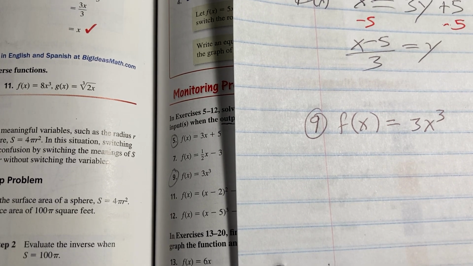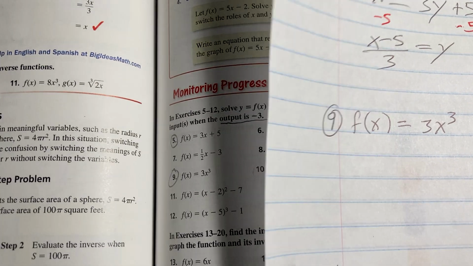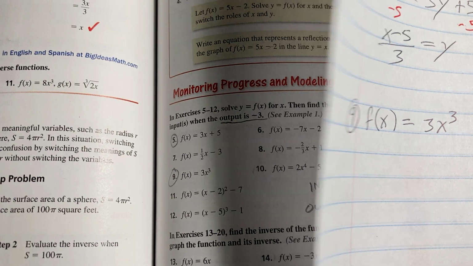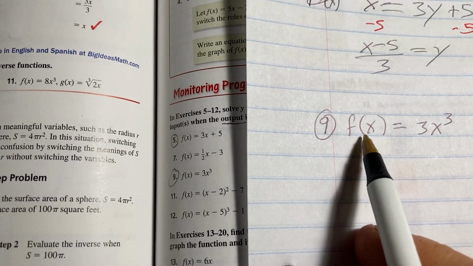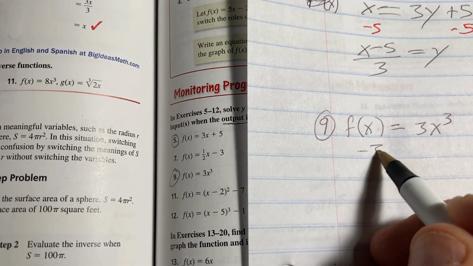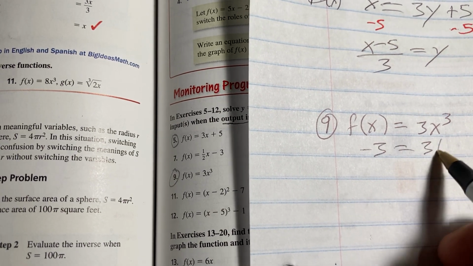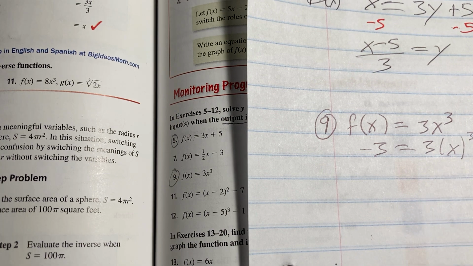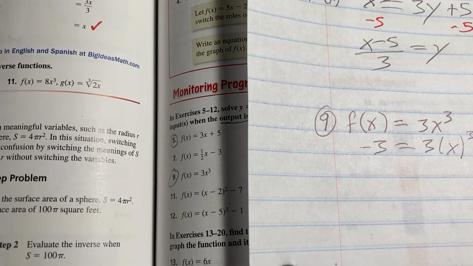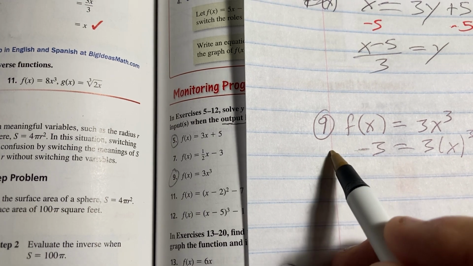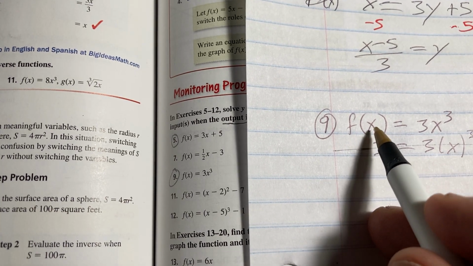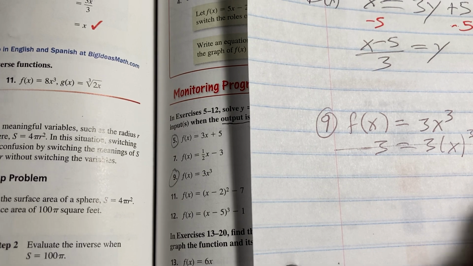Take this thing. We want to find the inputs when the output is negative 3. That's going to be negative 3. So if this is negative 3, find out what that's going to be. Well, we can do that by finding the inverse. So I'm not going to do all that stuff. I'm just going to do the inverse. Replace that with the letter y.